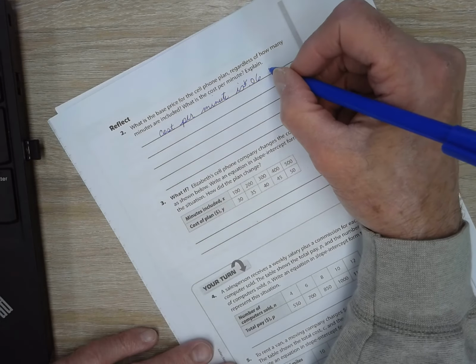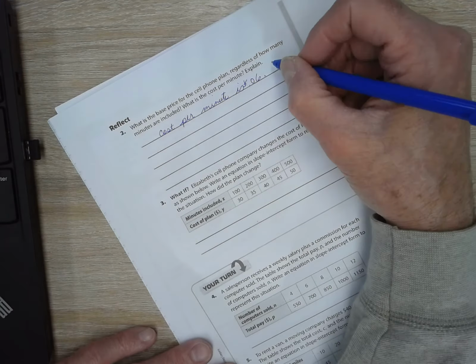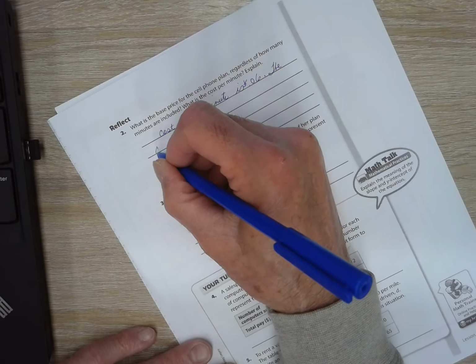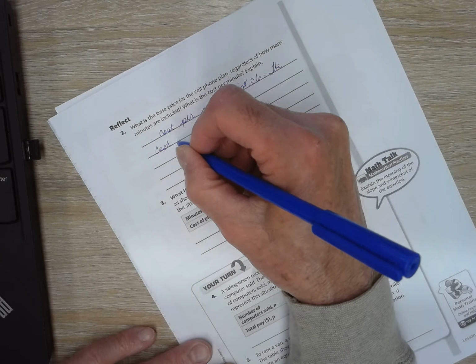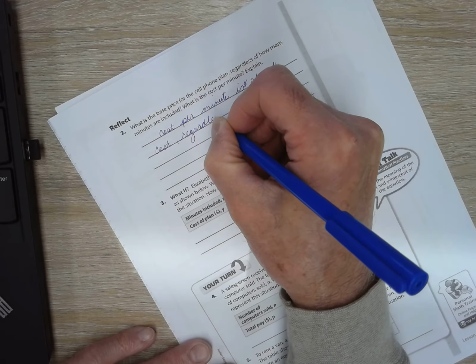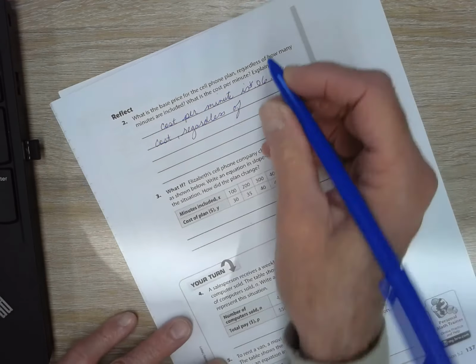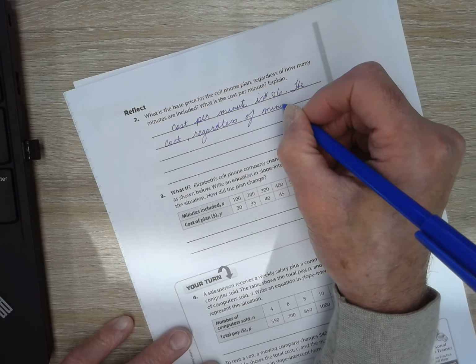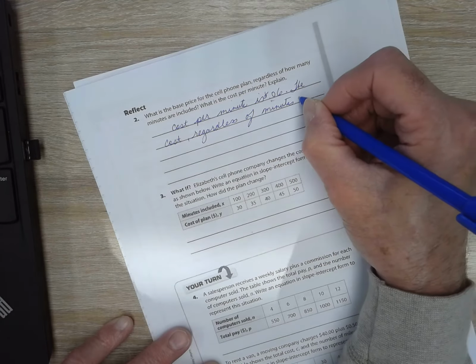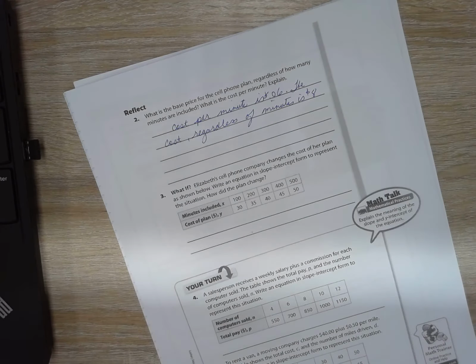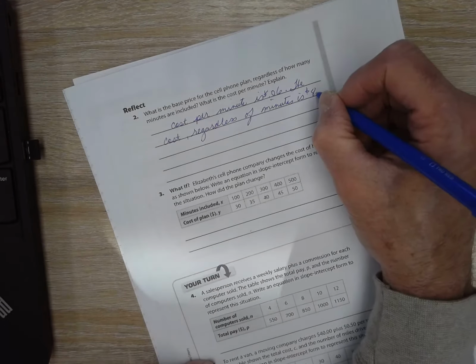And that's another way to write 6 cents. The cost, regardless of minutes, is $8. Okay.